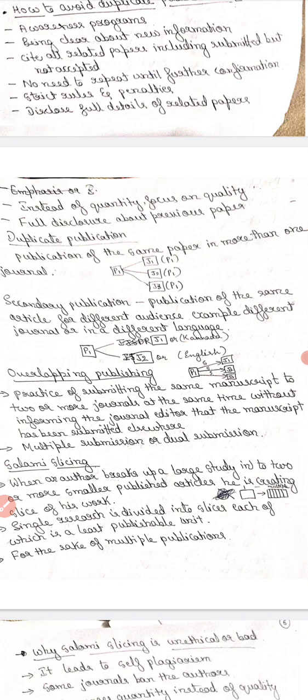Overlapping publishing: the practice of submitting the same manuscript to two or more journals at the same time without informing the journal editor that the manuscript has been submitted elsewhere. Multiple submission or dual submission.